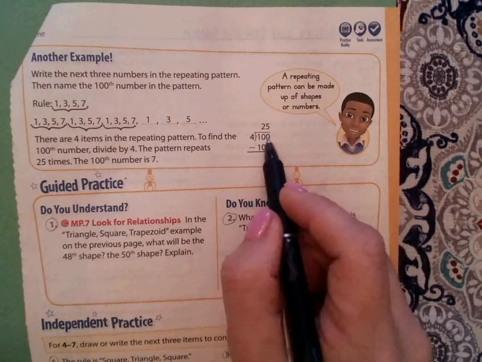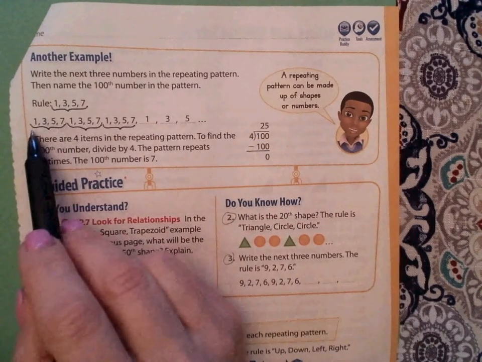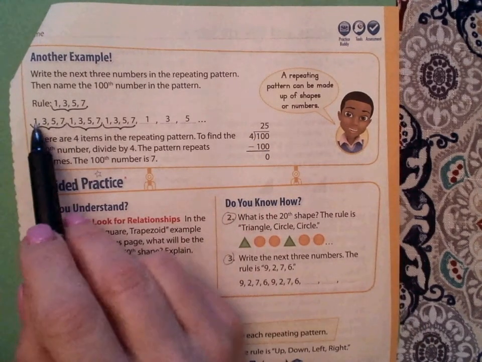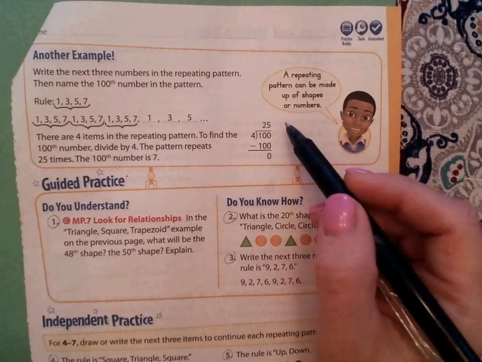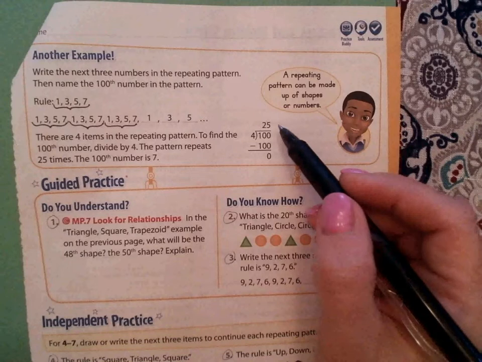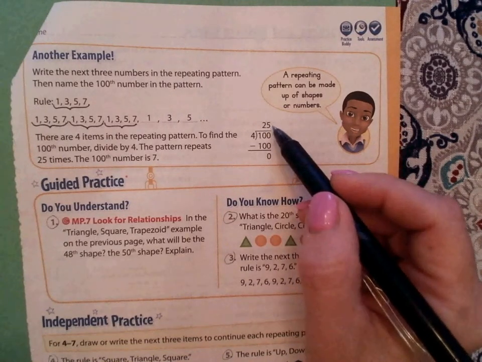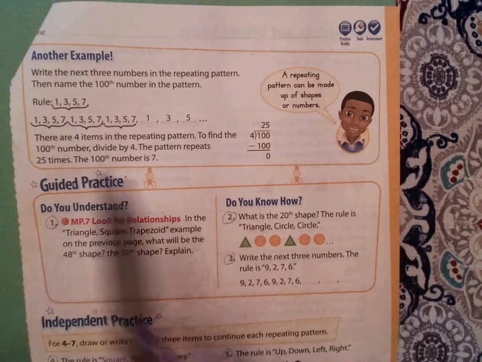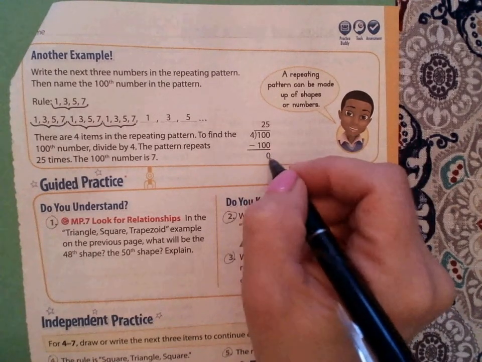So they want to know the 100th number. So if you take 100 and divide that by 4, because there's 4 numbers in the repeating pattern, 1, 2, 3, 4, you can see that it would repeat exactly 25 times. So there is no remainder.